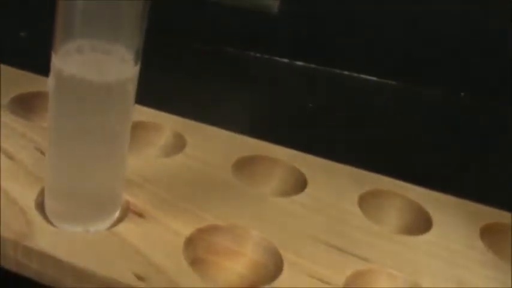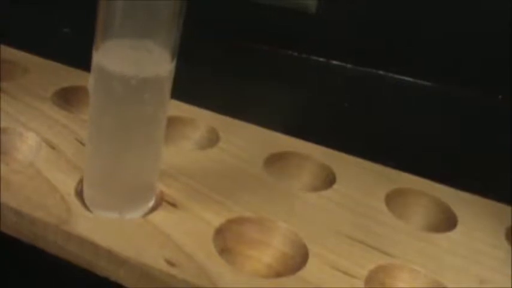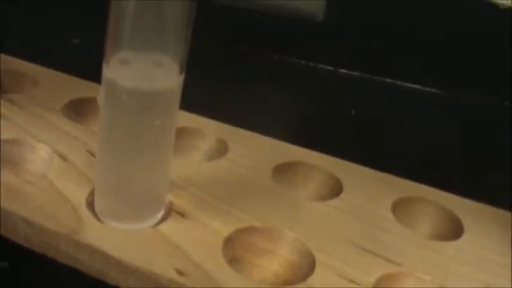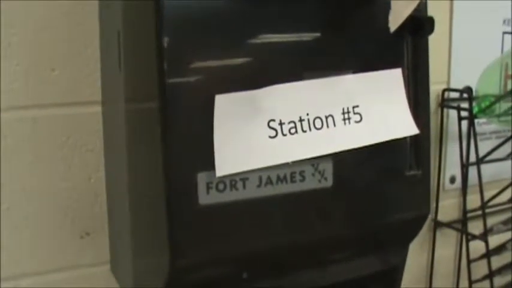So you can totally see that we have gas bubbles going like crazy now. It looks like fizzy water, filling up that test tube full of gas. And we notice that there's still liquid sitting at the bottom of the test tube. So think about the products that could be possibly coming from this reaction. Alright, the next reaction, station number 5.